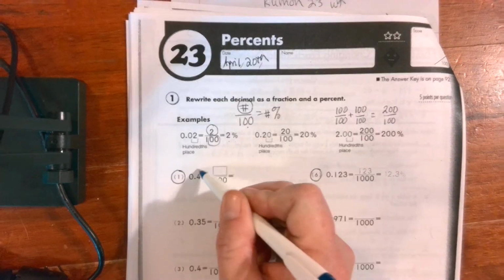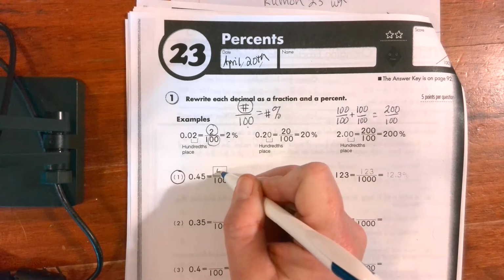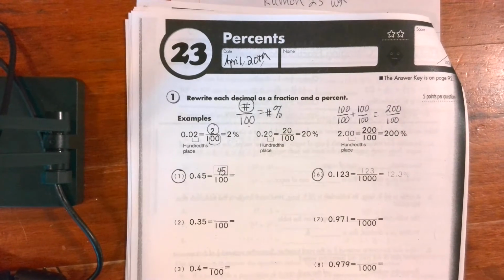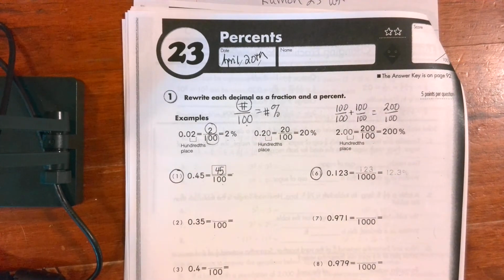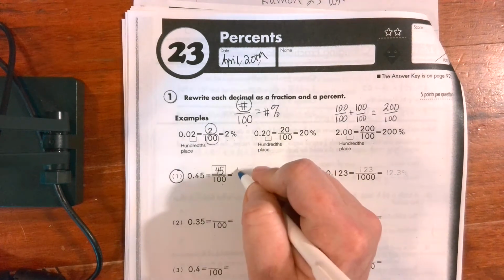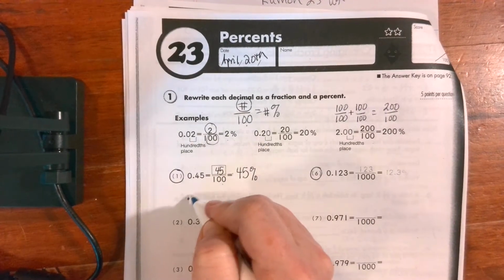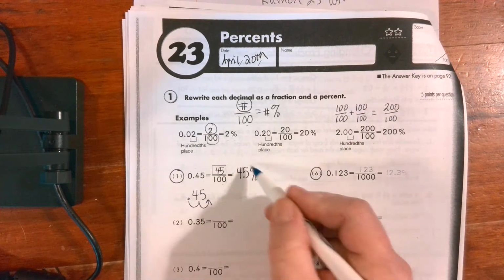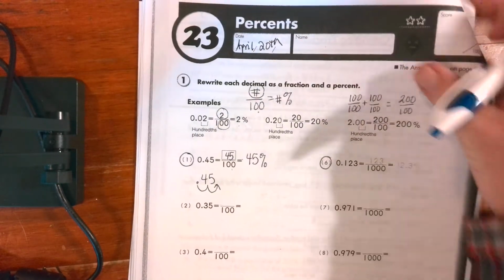All right, so how do we say this number? 45 hundredths. Now we have a fraction over 100, which means we can write it as a percent. Which number do I write as the percent? The numerator. And if we use their trick, sliding it 2 decimal places to the right. All right, so let's try this next one.